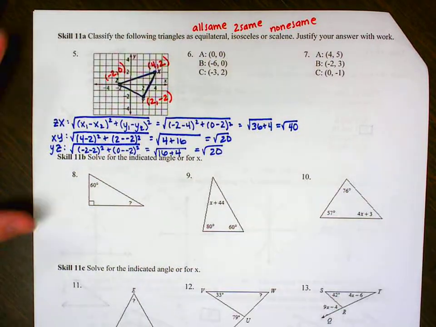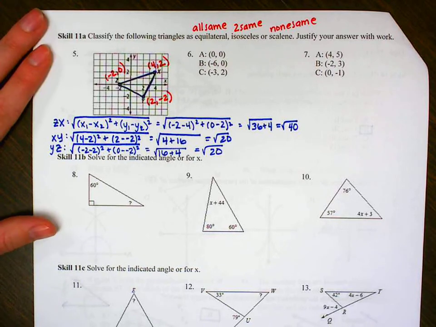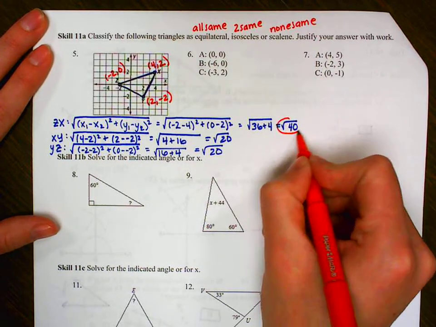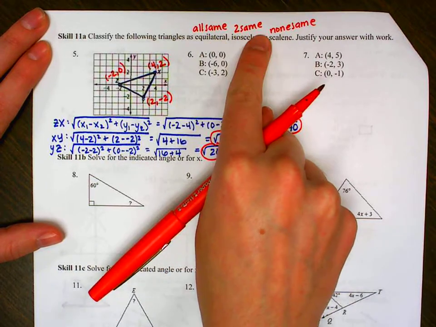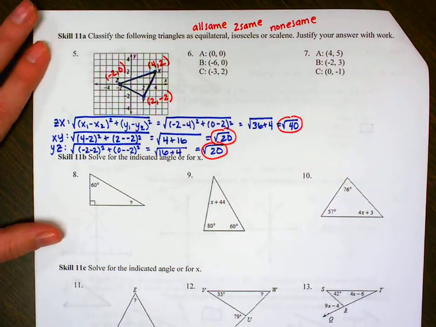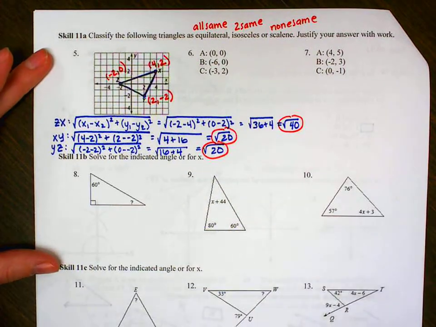So you'll notice my lengths are square root of 40, square root of 20, square root of 20. Are all of those the same? Two of them the same, or none of them the same? Well, two of them are the same. That means this is going to be an isosceles triangle.